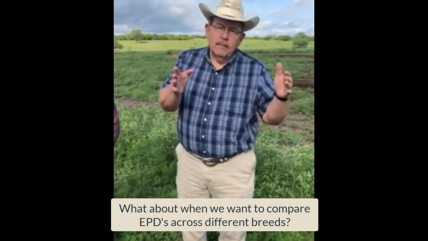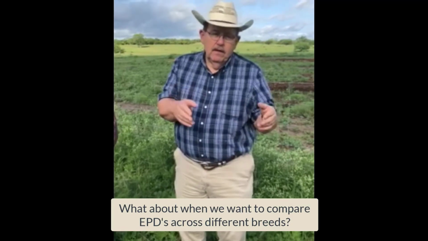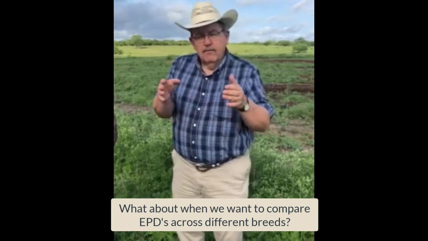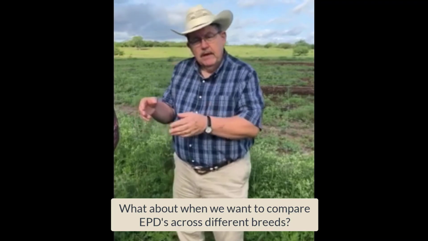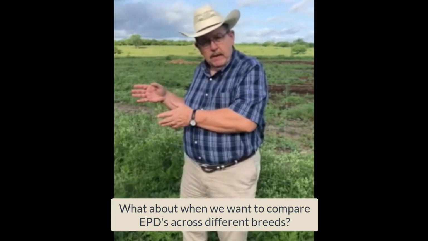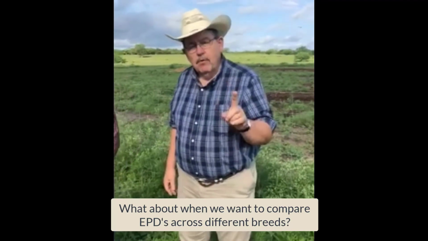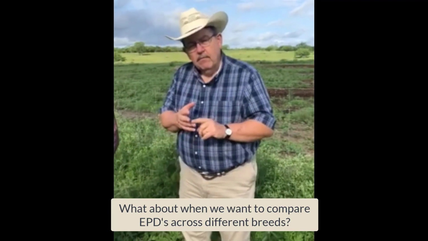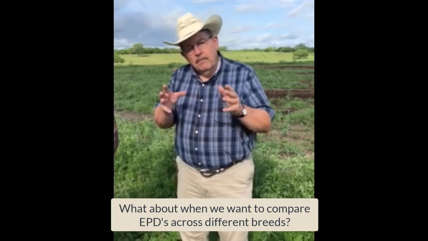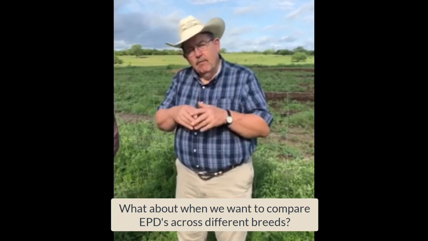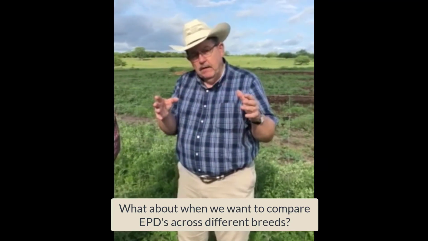EPDs are mostly breed specific. So the Angus EPD cannot necessarily be compared to a Hereford EPD or a Brahman EPD, because they have different genetic bases. Now some breeds, Red Angus, Simmental, and Gelbvieh, have combined some data sets, and so they have multi-breed EPDs. That's a design program that they have, and so you can actually compare those breeds. For most other breeds, you're not able to do that.